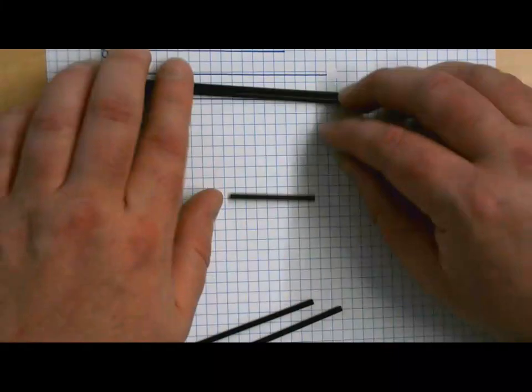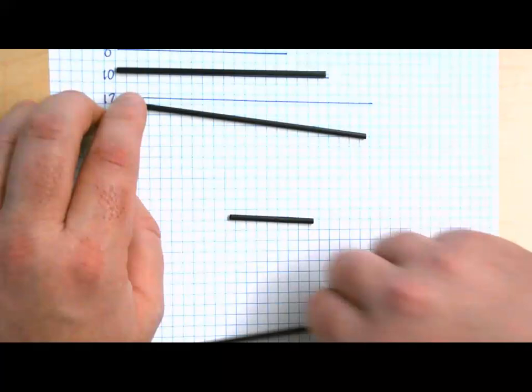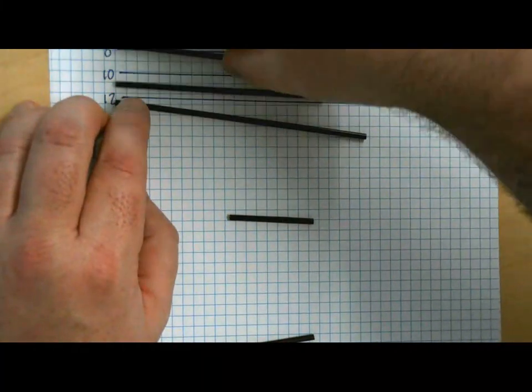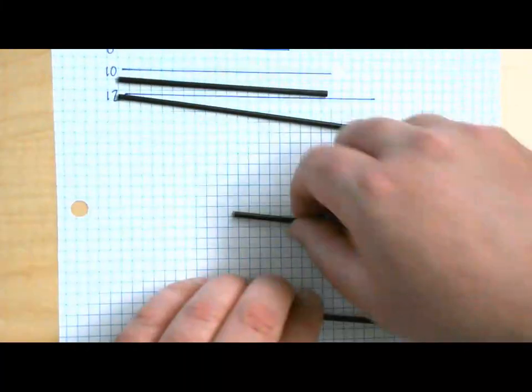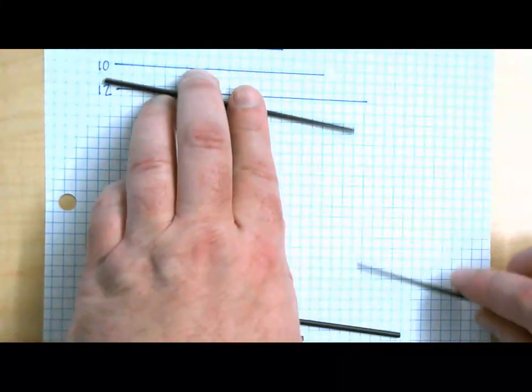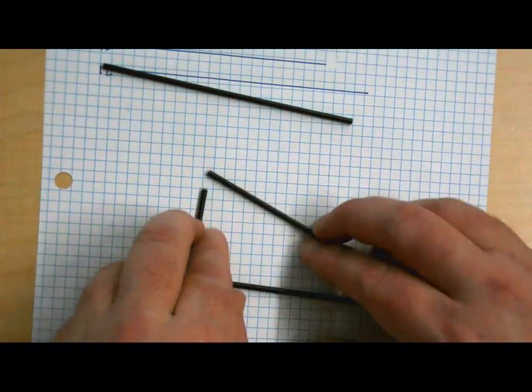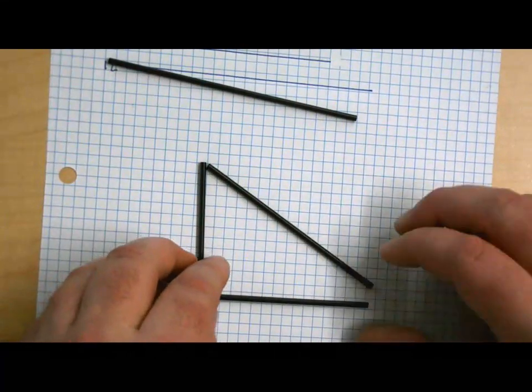6, 8, and 10. Let's see, here's my 8. Here's my 6. I don't need a 4 right now. Does 6, 8, 10 work?